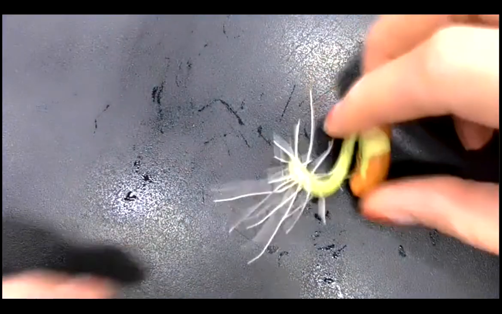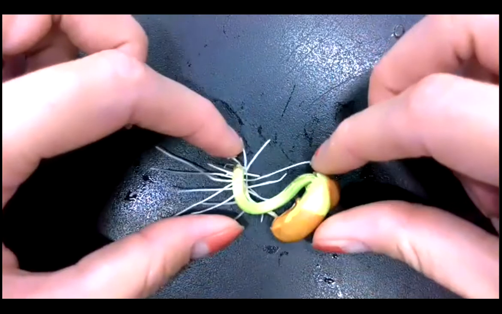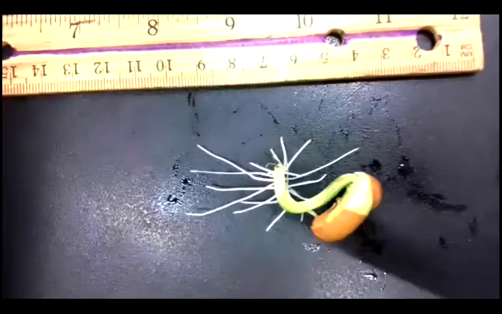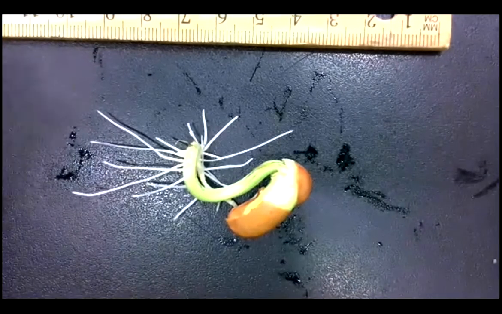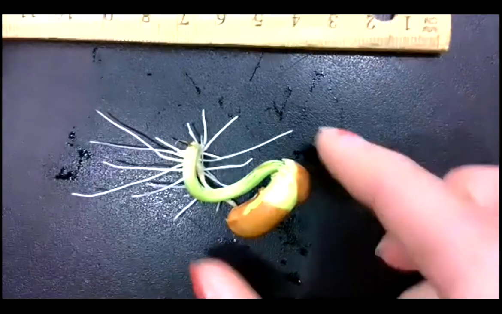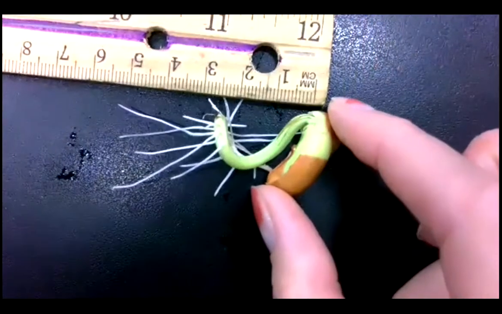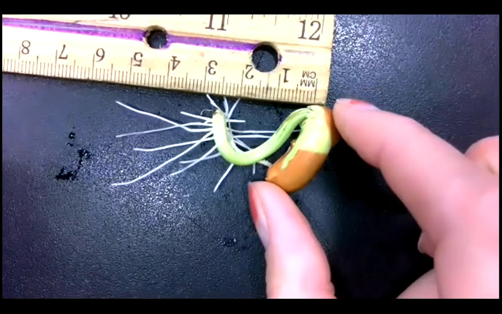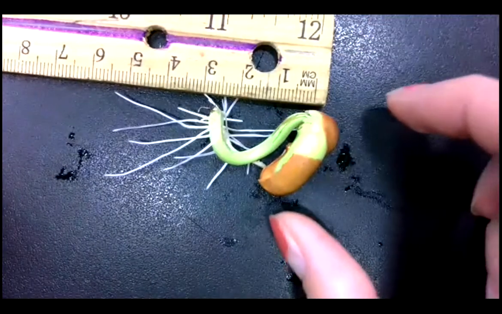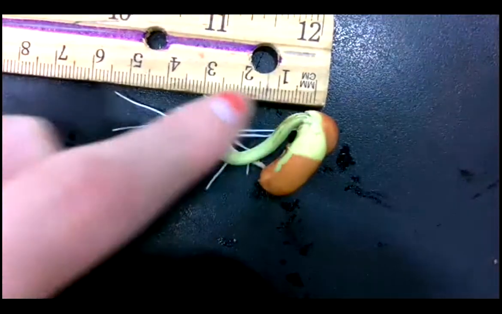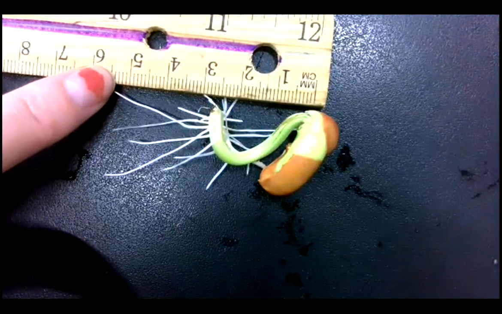Okay. So we're gonna get nice and close. So we're gonna say right there at the tip of the root, right there, the 0 at the tip of the root, and then all the way over to here.